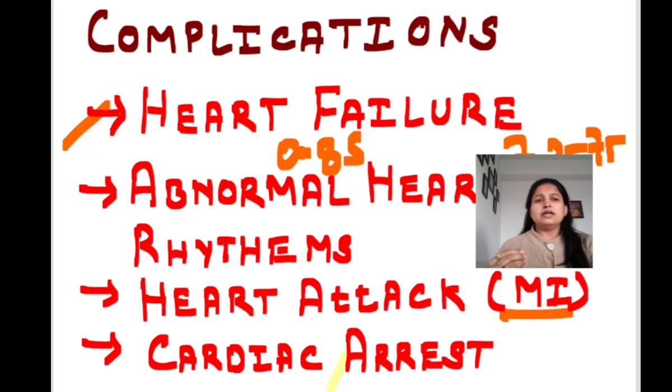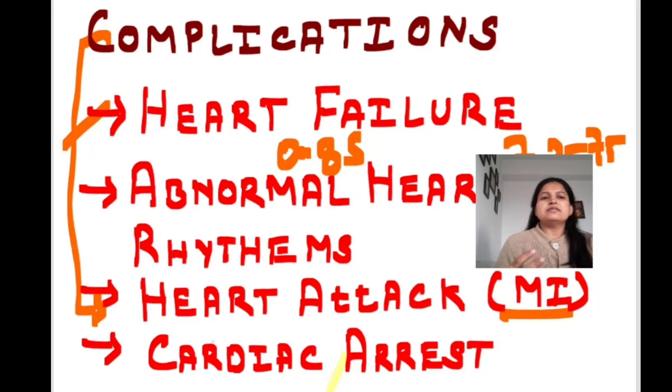That is, if there is a sudden cut off of oxygen supply to the heart muscle, the heart muscle starts dying, and the main reason behind the stoppage of oxygen to the heart muscle is a blockage in the coronary artery. So coronary artery disease generally leads to a heart attack, that is, the sudden blockage of the coronary artery and sudden cut off of oxygen supply to the heart muscles, which leads to a heart attack.